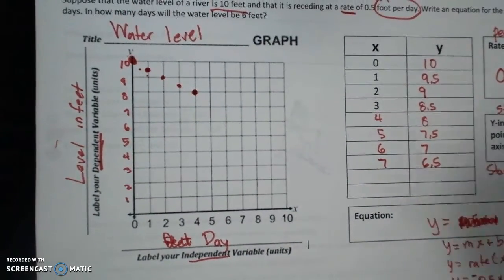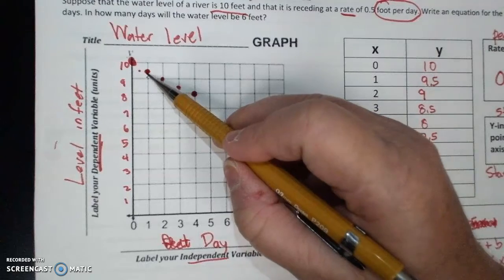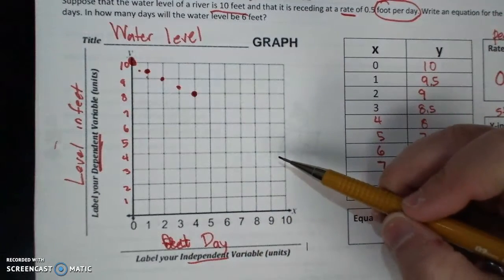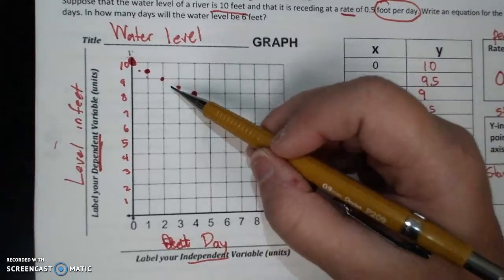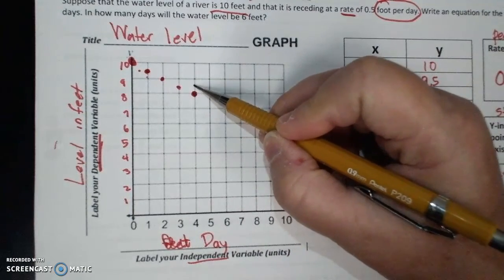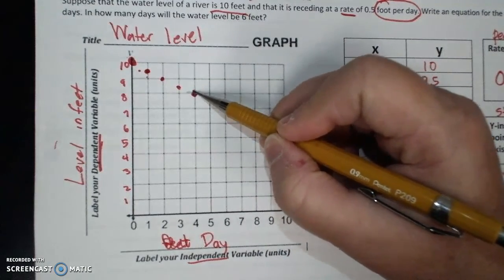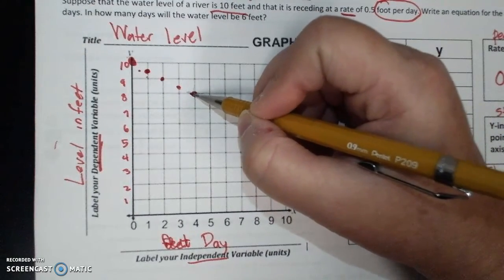When you calculate slope from a graph, I'm going to jump from point to point and tell you directions how I get from point to point. And I'm not going to use these dots. I'm going to only use dots that land on what's called a crosshair. So I'm going to go from this point to this point.